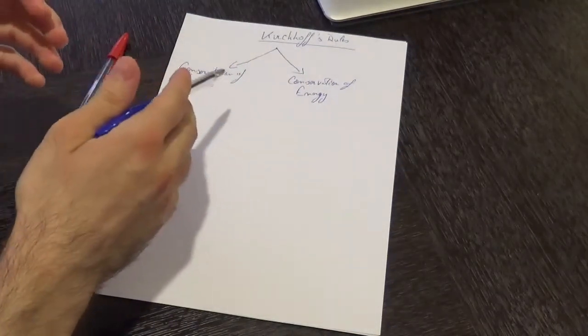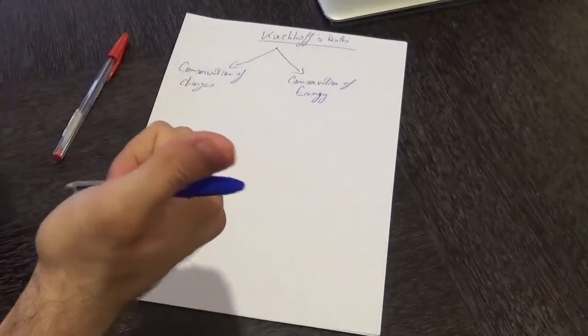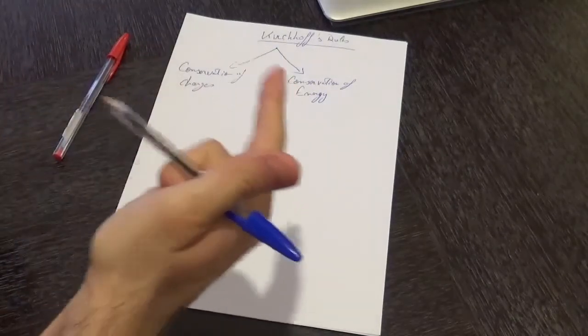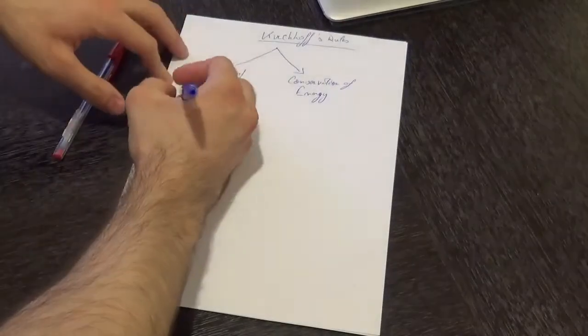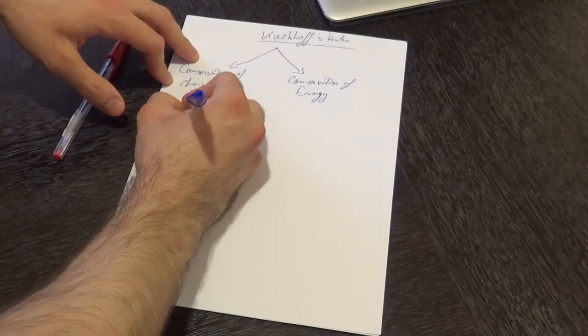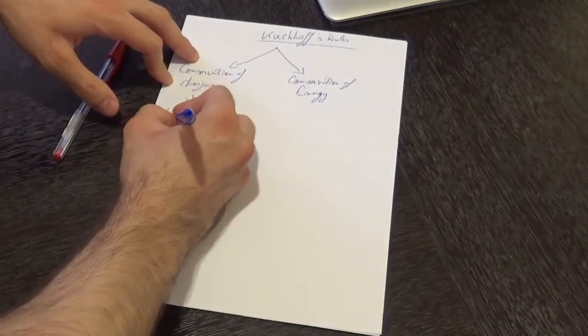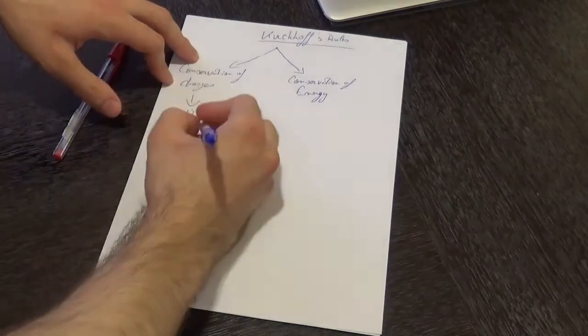These two rules were later named after him, and they are commonly known as Kirchhoff current law and Kirchhoff voltage law. So the conservation of charges rule is now known as Kirchhoff current law, or simply the junction rule.